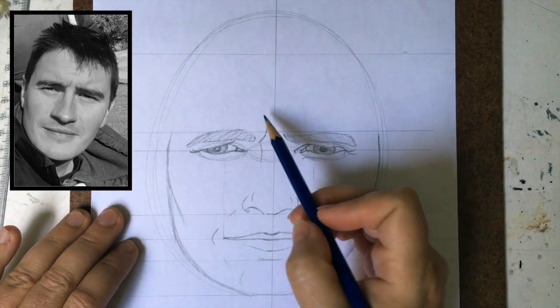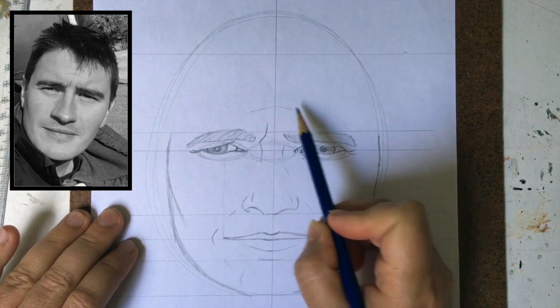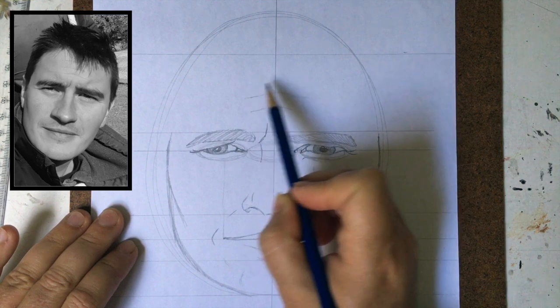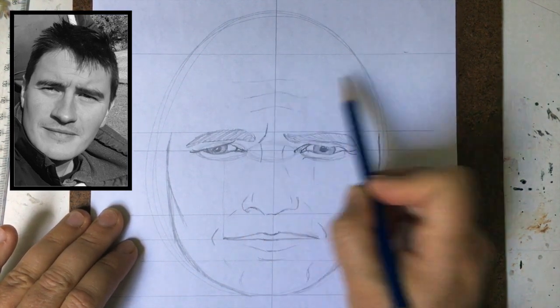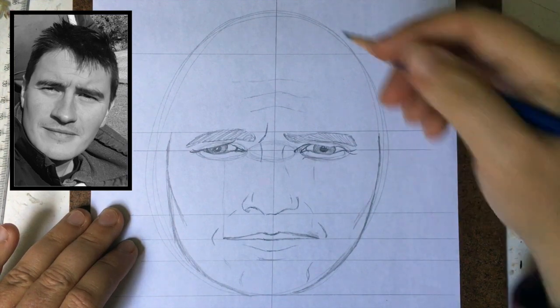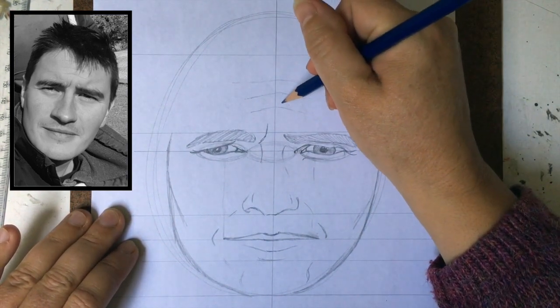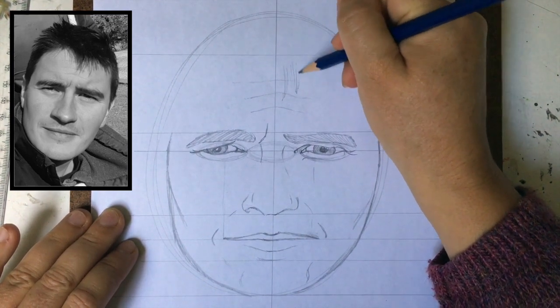Next, I'm just going to add these expressive, faint little forehead lines because he's thinking hard. So he's crinkled his forehead. There we go. And then his hair starts, well, he's got some nice little fringy bangs starting right about here.